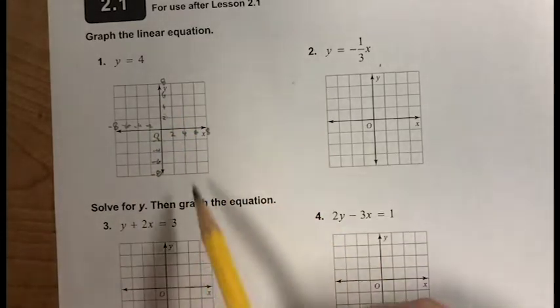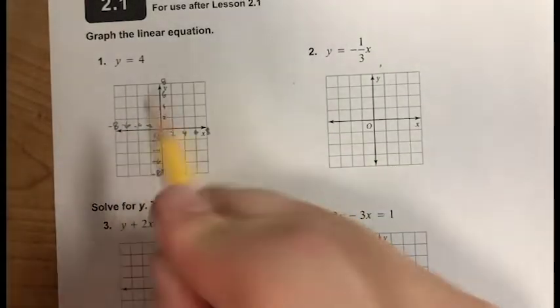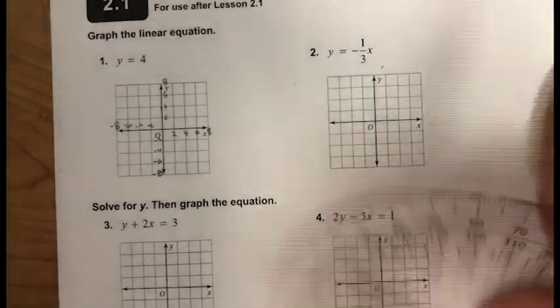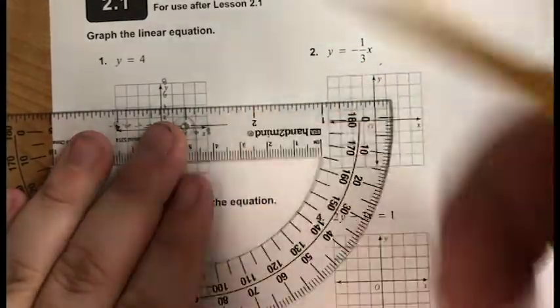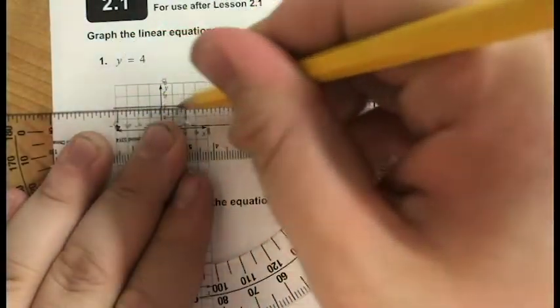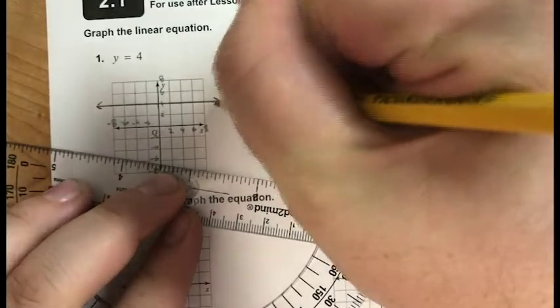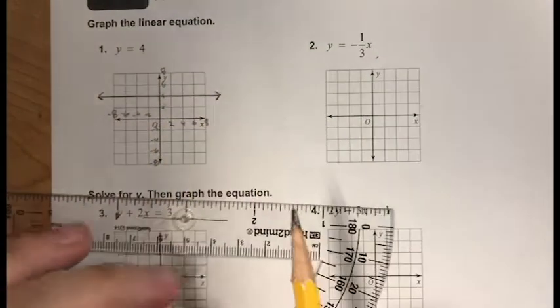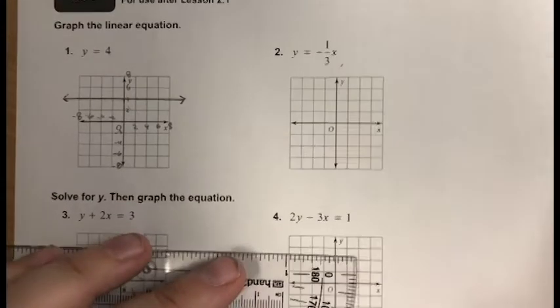Now that I've done that, it says y equals 4. I know it's a horizontal line that's going to go through 4. So I'm going to use my handy dandy straight edge here, protractor in this particular case, and I'm going to draw a line right through 4. And I'm going to put an arrow here, and I'm going to put an arrow here because it goes on through infinity.